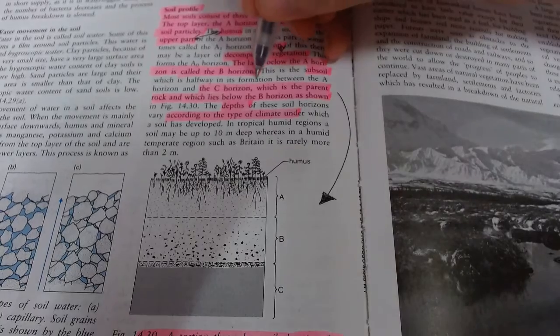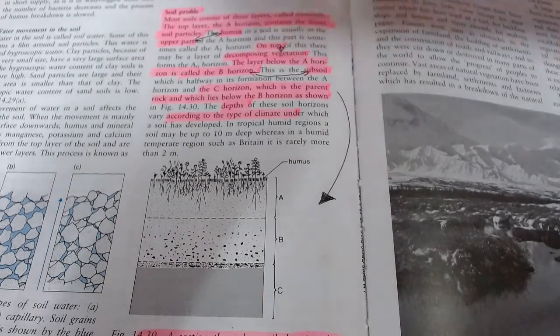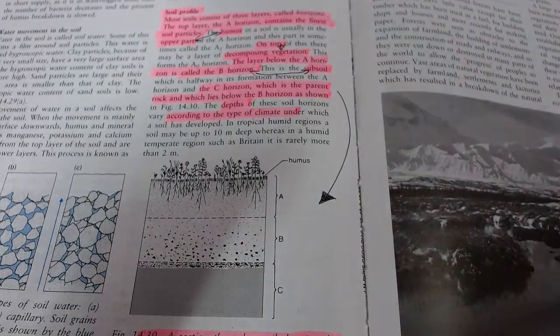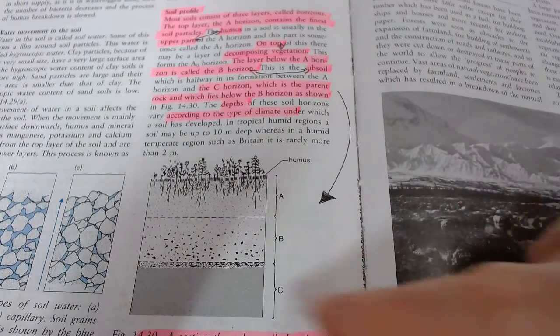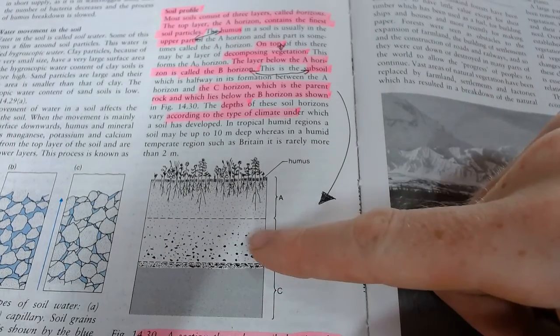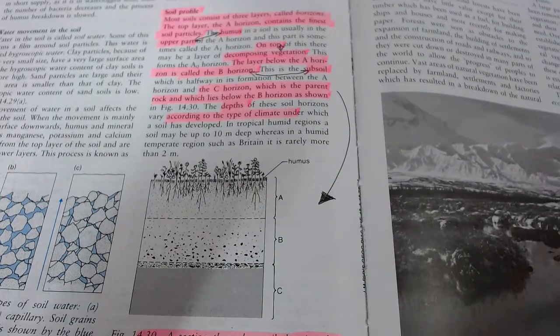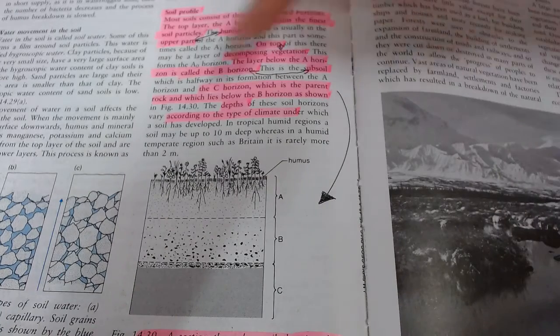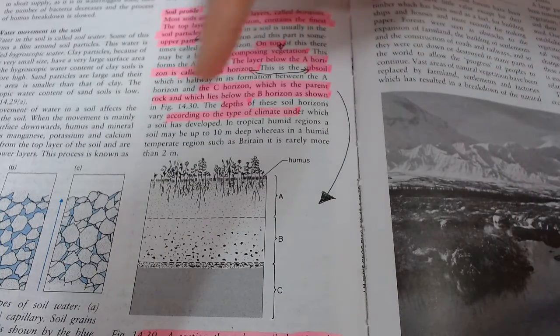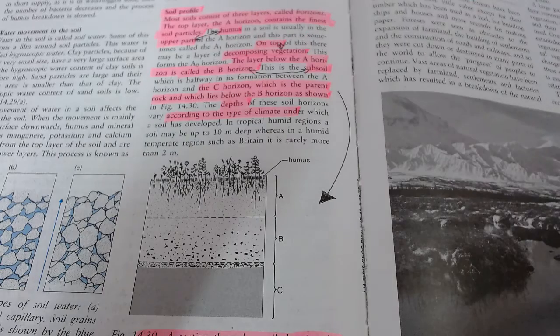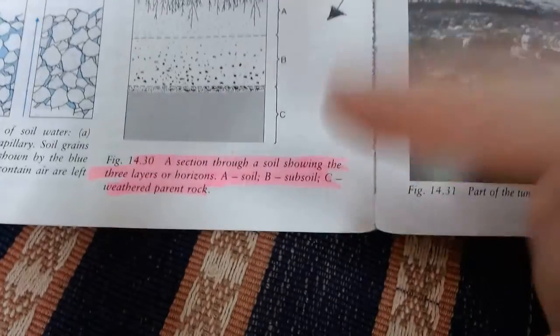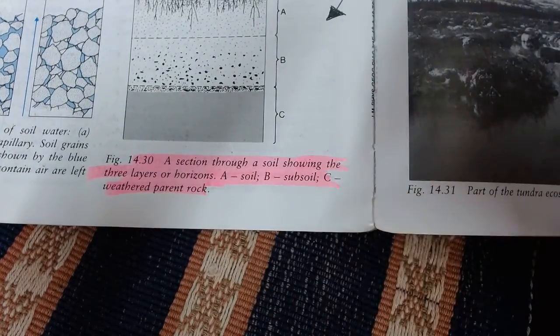Let me draw a little arrow between those because you need to know that. It's halfway in its formation between A and C. That's all it is. It's got some bits from the parent material or the bedrock coming up from C. It's got some minerals and soil particles coming down from A. So it's somewhere in between. And the C horizon is the parent rock or the geology which lies below the B horizon, as shown. I've just drawn a little arrow coming down to the figure, and I just highlighted that. So A is soil, B is subsoil, C is parent rock.